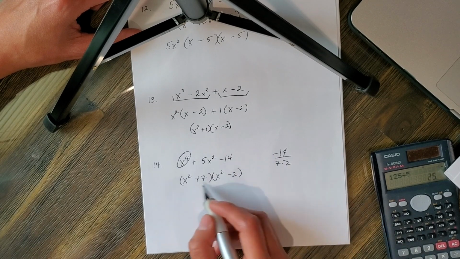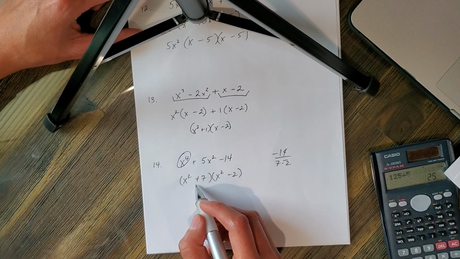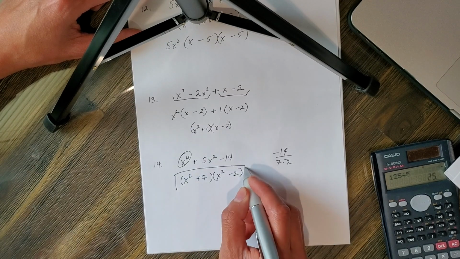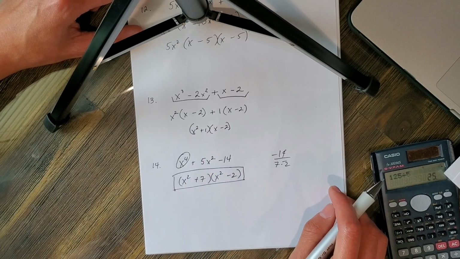Now check to see if any of these can be factored. That's not a difference of anything. And this is a difference, but that's not a perfect square. So I'm done. And that's it, guys.